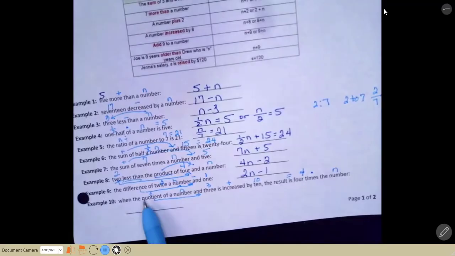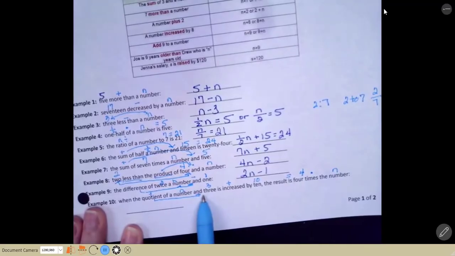So I just wrote everything in. The only thing I had to change was putting the quotient where the and is. So then the final answer here would be x over 3 plus 10 equals 4. Oh, wait, I'm going to use n. I'm going to be consistent. 4n. Okay. All right. Any questions on that?